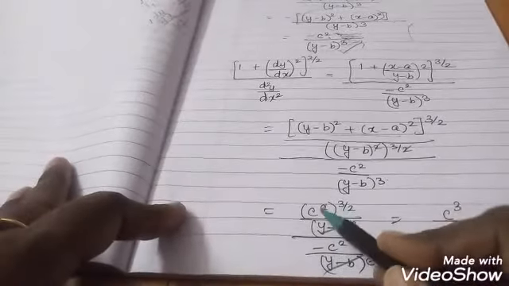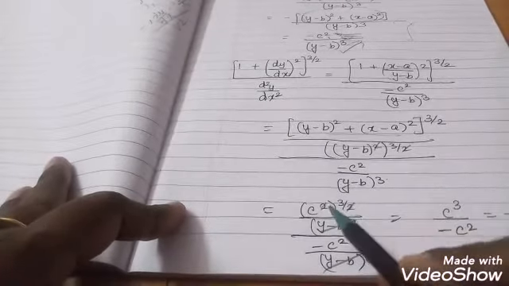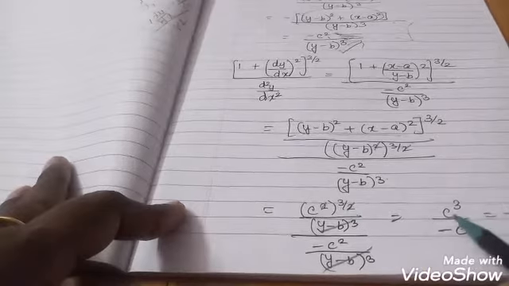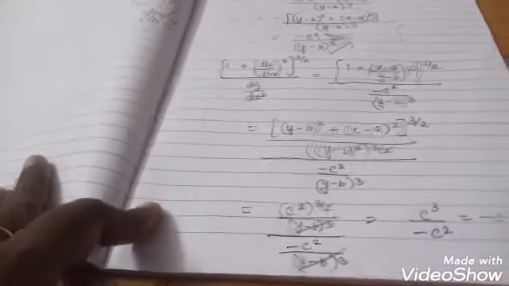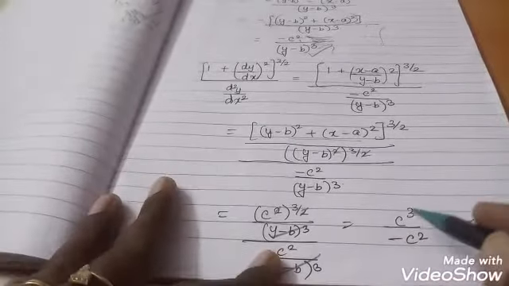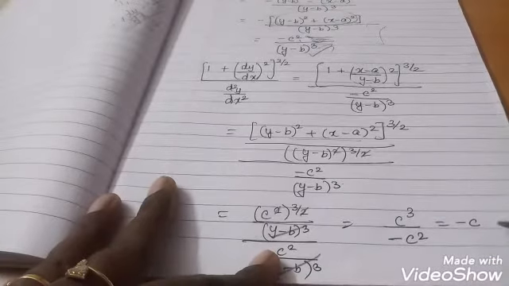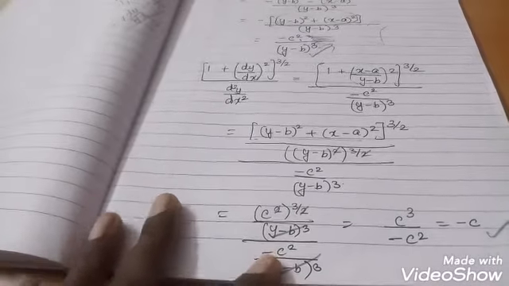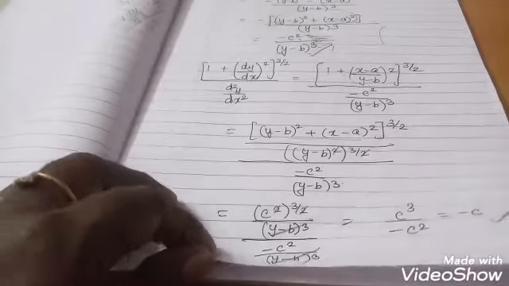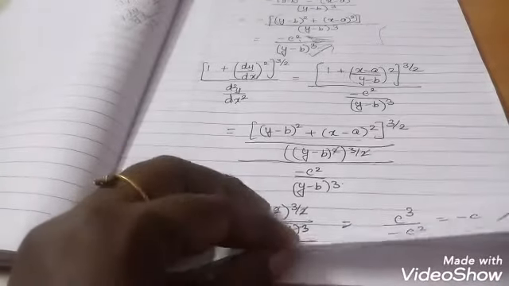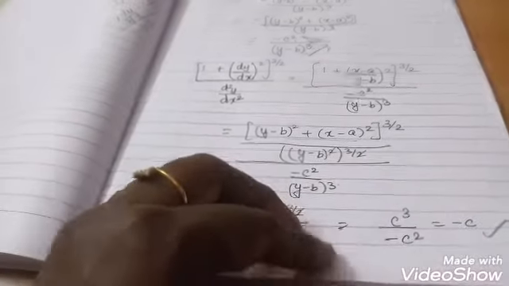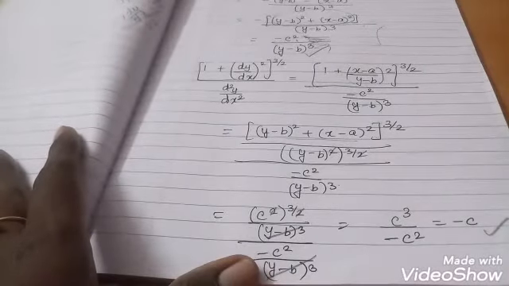Now here c squared the whole power 3 by 2 is nothing but c cube, because 2 and 2 get cancelled. You are left with c cube divided by minus c squared. So what is c cube divided by minus c squared? It's nothing but equal to minus c. That's all. Correct? So here this is your 1 plus dy by dx the whole square, the whole power 3 by 2 divided by d squared y by dx squared.